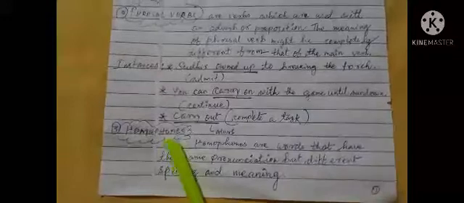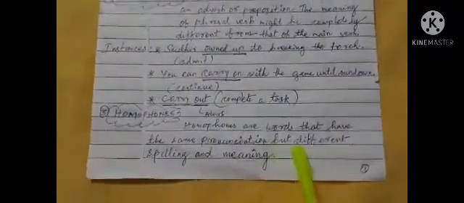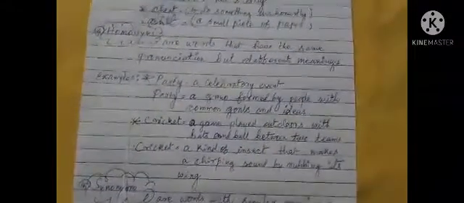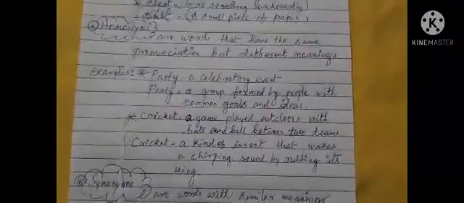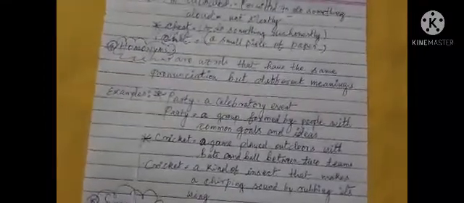What are homophones? Homophones are words that have the same pronunciation but different spelling and meaning.